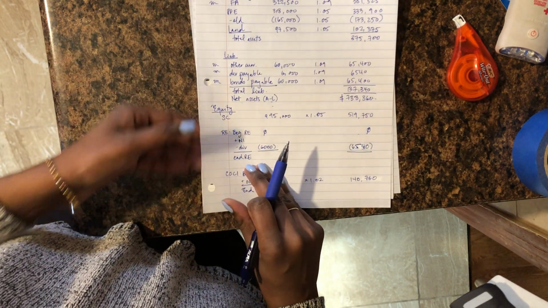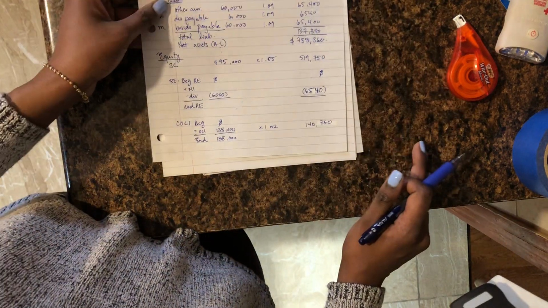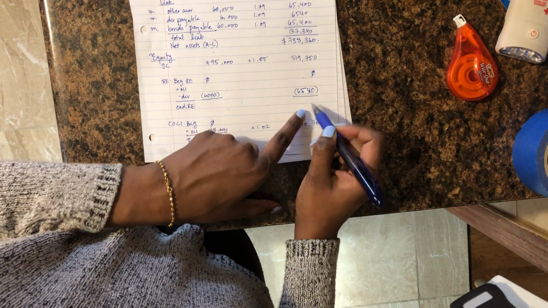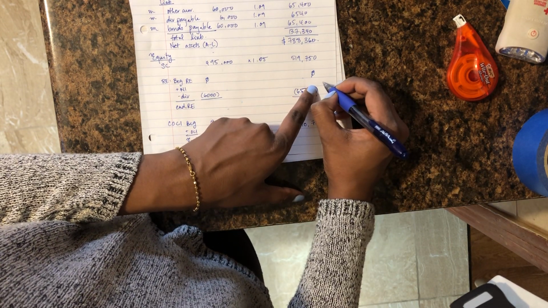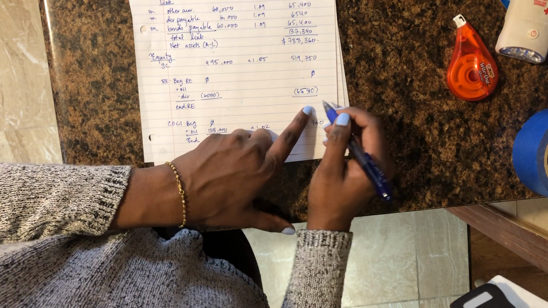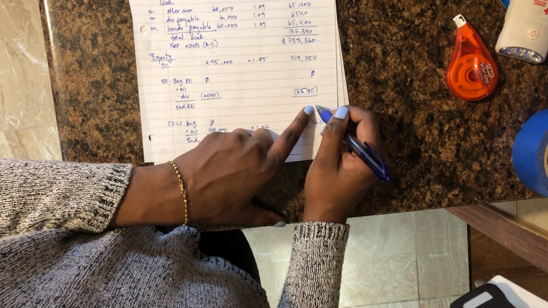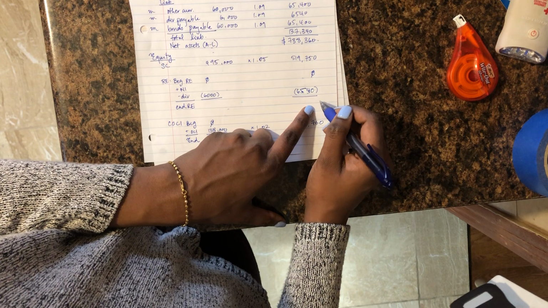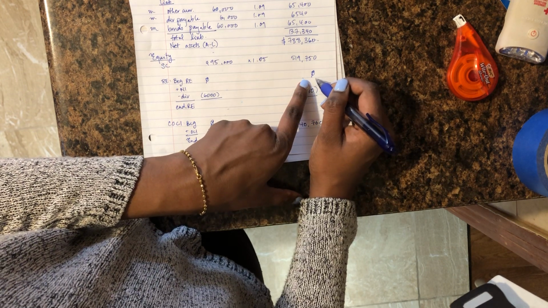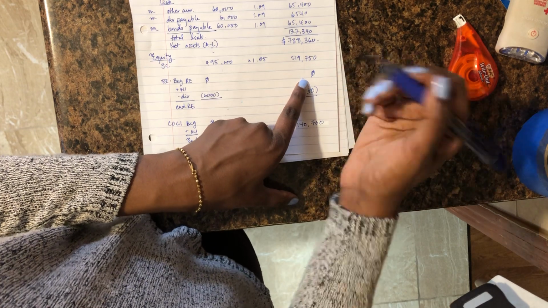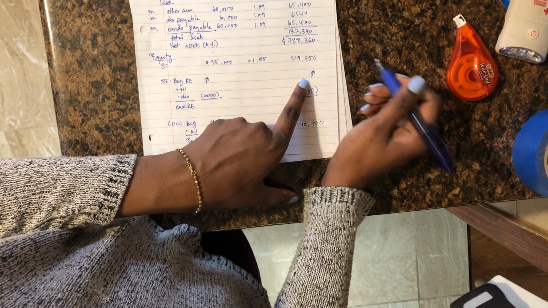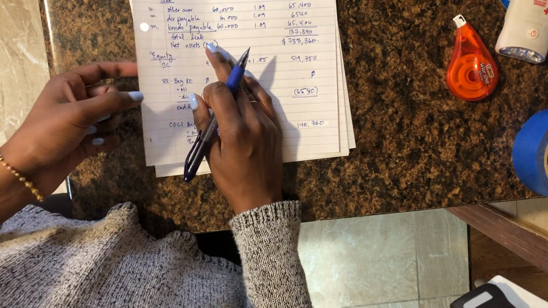So how do we do that? First of all, I said that wrong. We want to leave our ending retained earnings empty and we want to leave our net income section empty. Why? First, I want to figure out what is my ending retained earnings. That'll be my first plug and that will then help me figure out what is my net income. Okay, that is my second plug. And then the last step is we're going to figure out our last plug. What is the translation gain or loss?